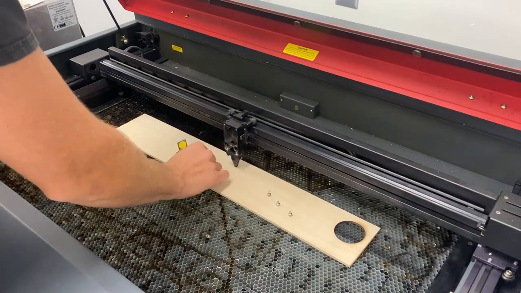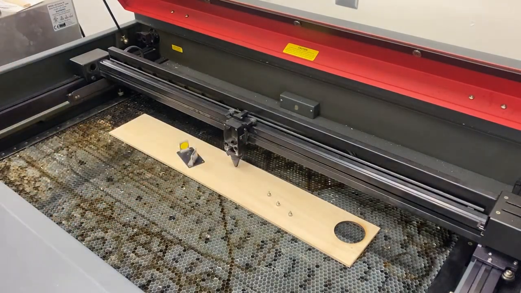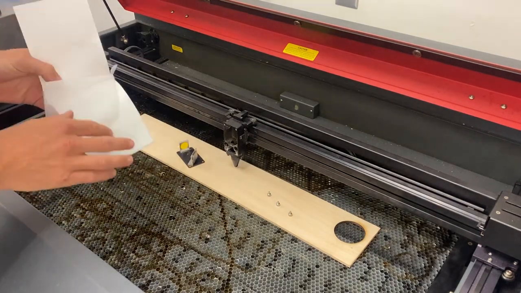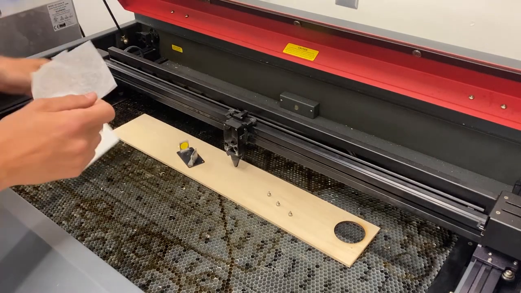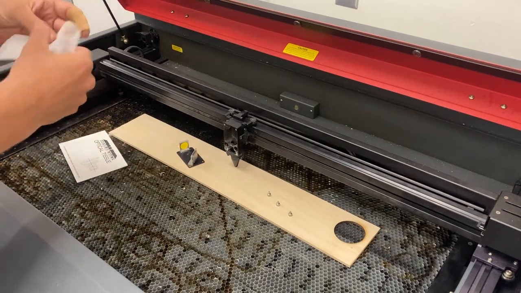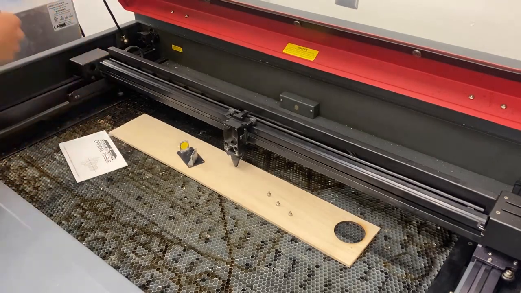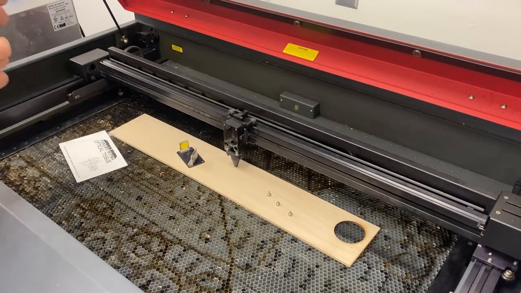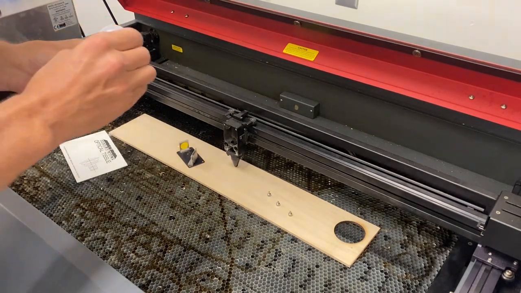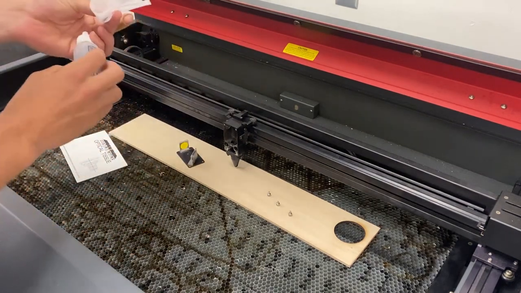Okay, so what we're going to do with this is actually clean it before we use it. So we're going to grab some of our optical tissue here. So we're going to rip out a page. I usually like to fold it in quarters. And then what we're going to do is use a little bit of our lens cleaner. Okay, so just get a little bit of lens cleaner on there.